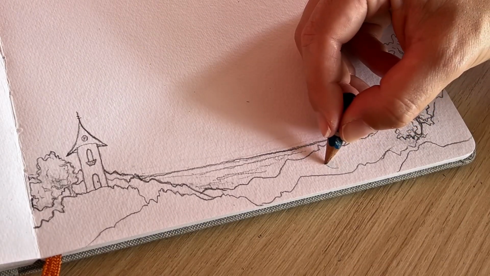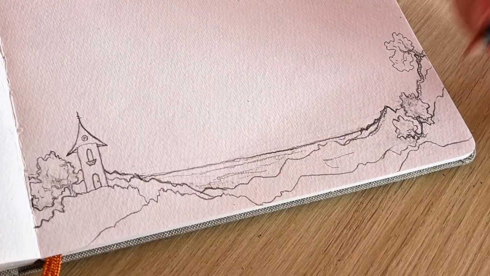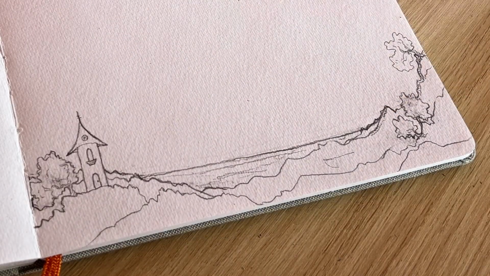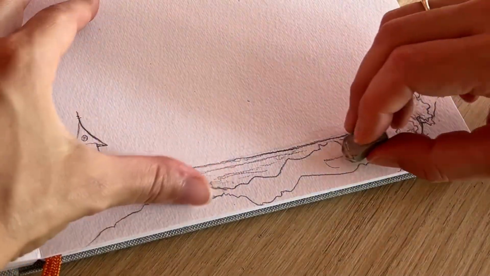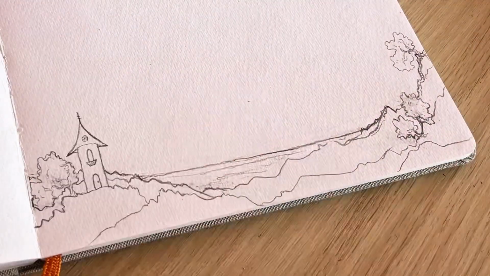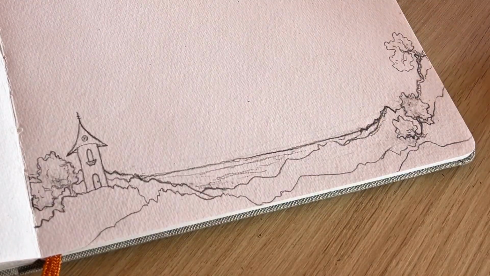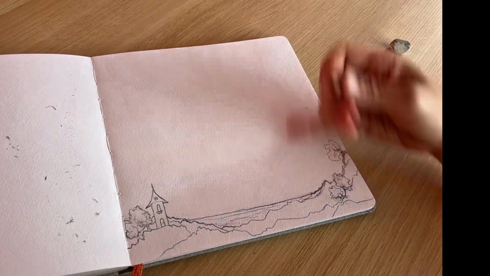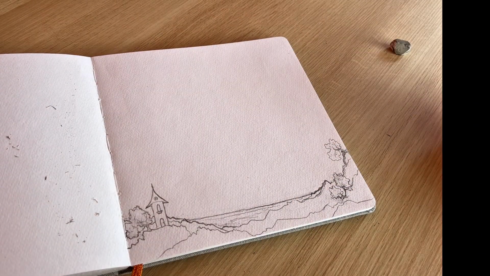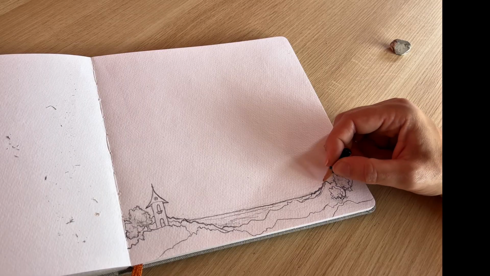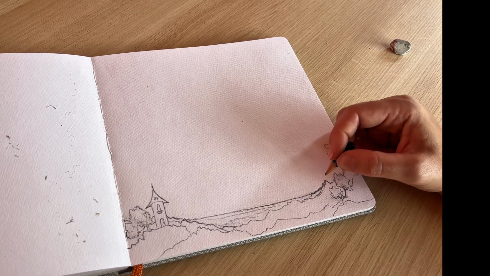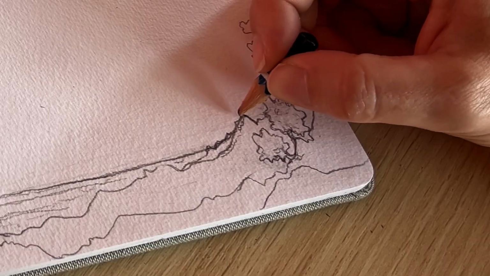I just don't want it to get too busy. So I'm really trying to not make more lines. So what could we do? We could have the person here, I guess, like they're about to walk down.